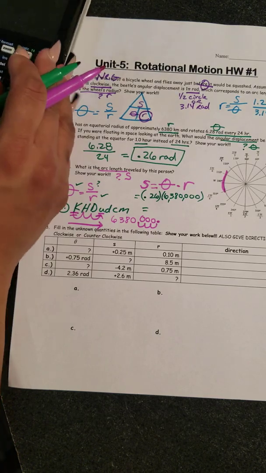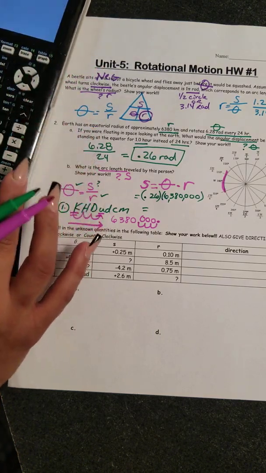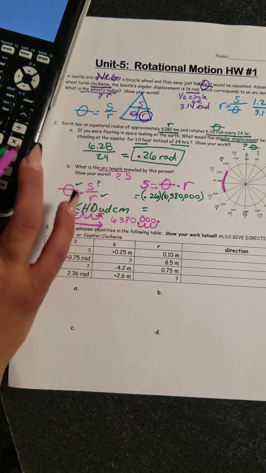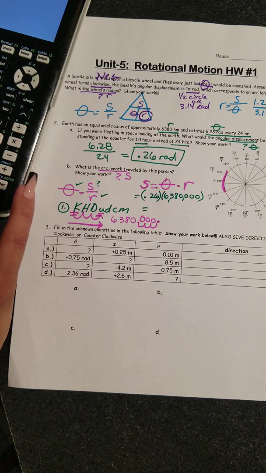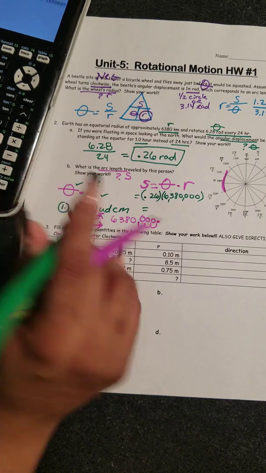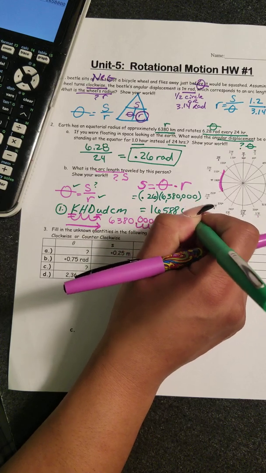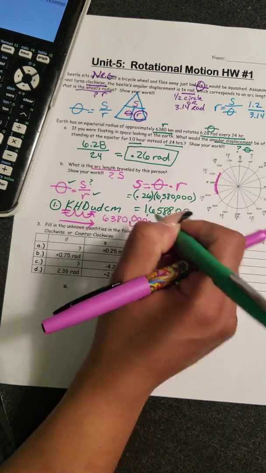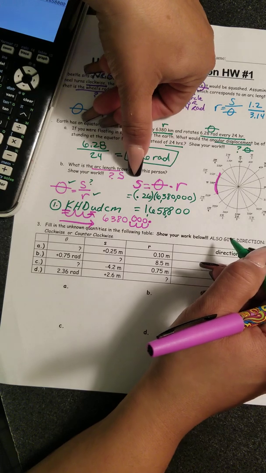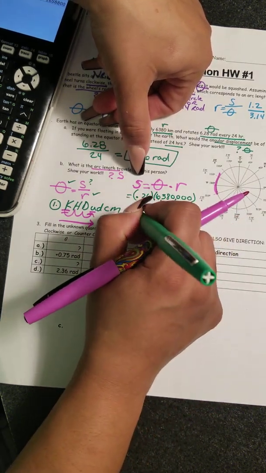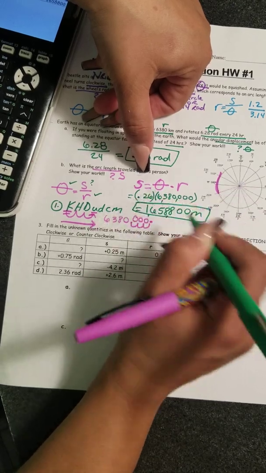And let me make sure I get that answer correct. So that's 0.26 multiplied by 638,123,4 equals 165,8800. And we are looking for S, which is the arc length, the outside circumference, and that's in meters. Okay.